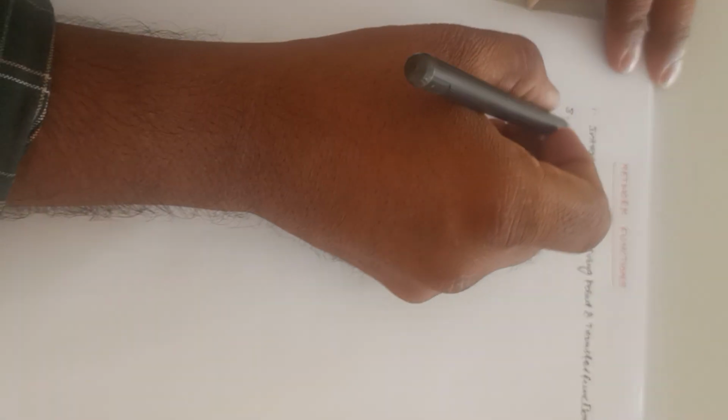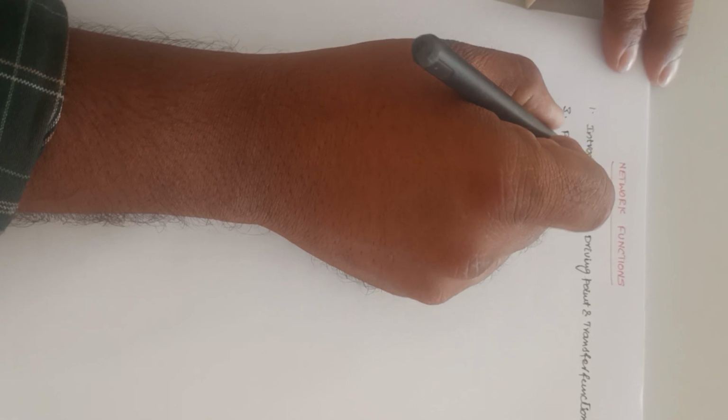Third one is problems on these network functions. So these three concepts that I am going to cover in these network functions. First one, introduction.